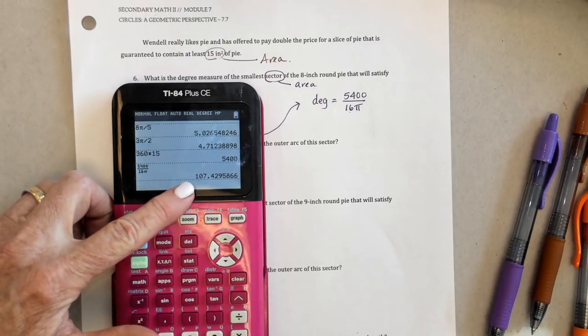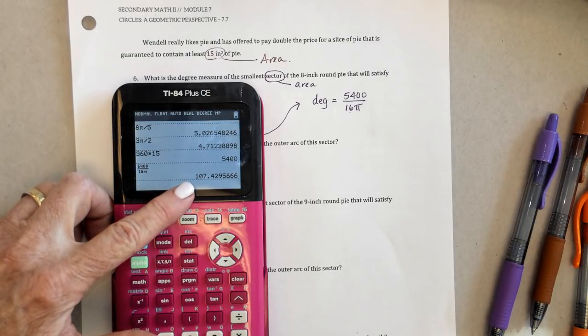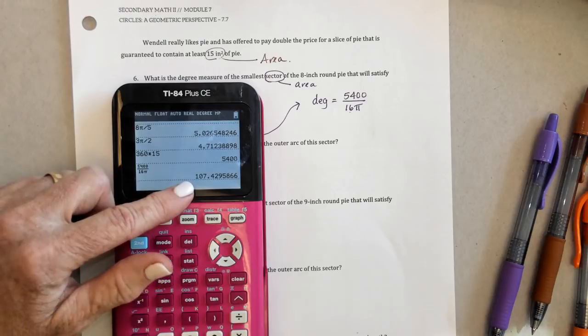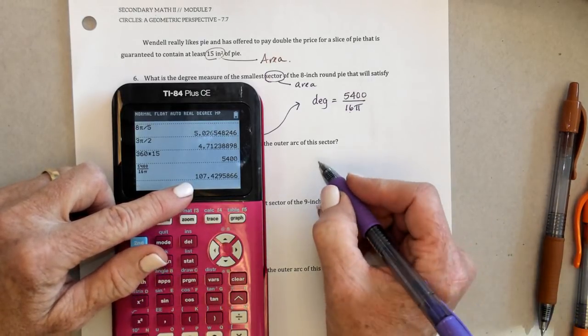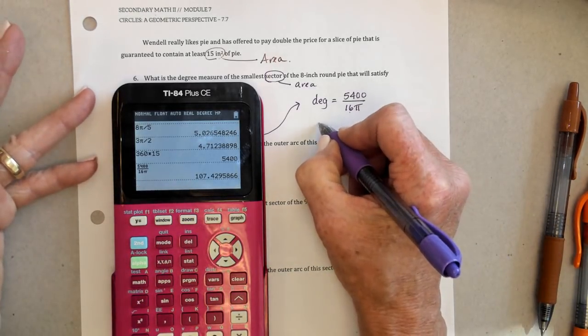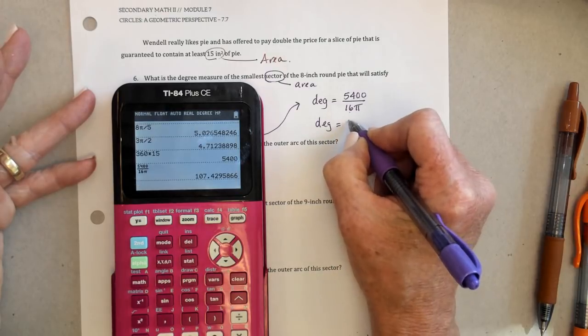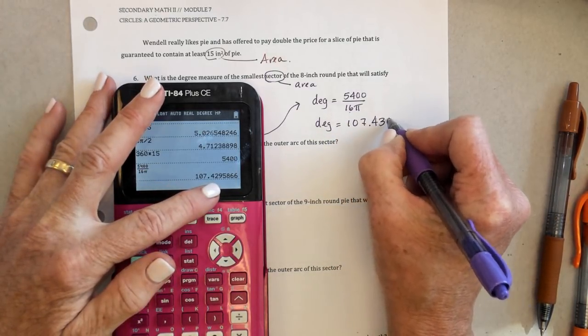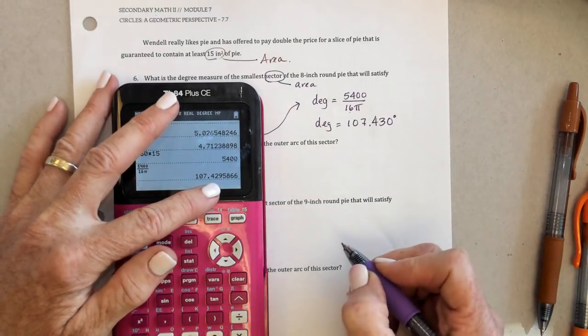And that is 107. Oh, did I do this right? Yes, I did. Sorry. I was looking at my notes for another problem, and I couldn't figure out why the answer was wrong because I was looking at the wrong thing. So degrees is 107 point, oh gosh, this is going to be 430 degrees.